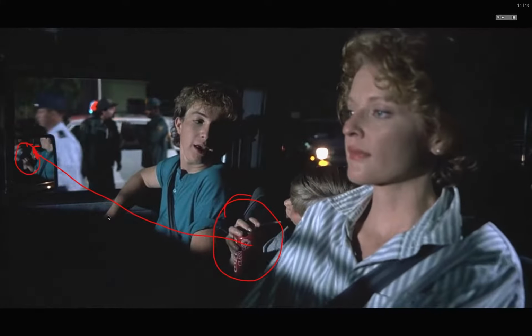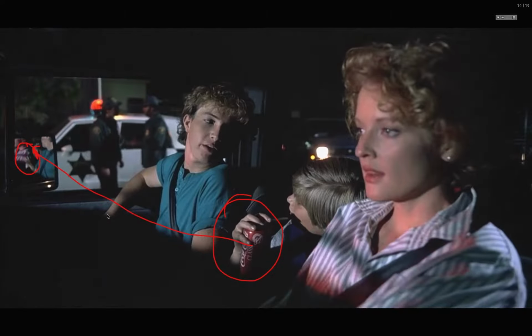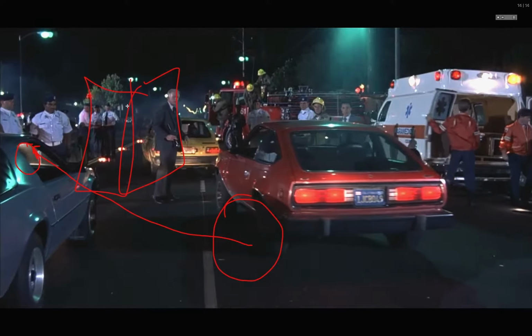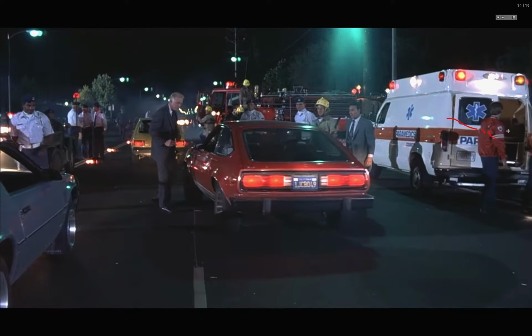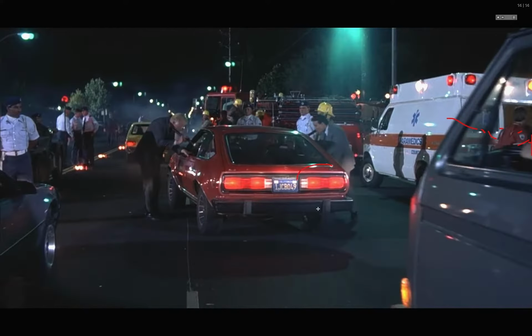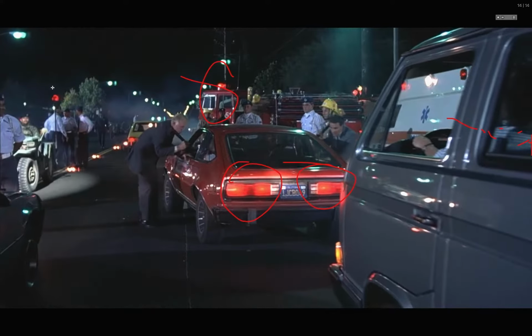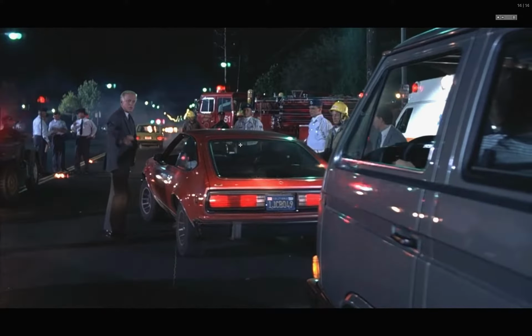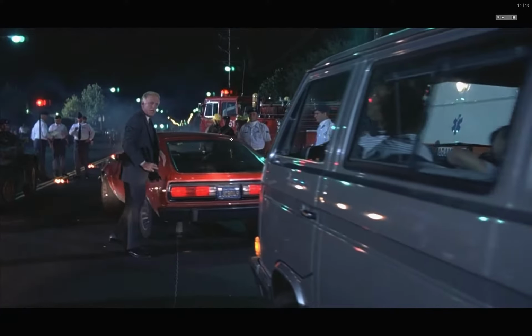What? An alien driving under the influence. Two police officers here. Two guys in red shirts here. Bring it up, bring it up.